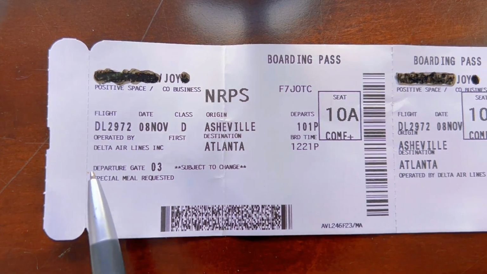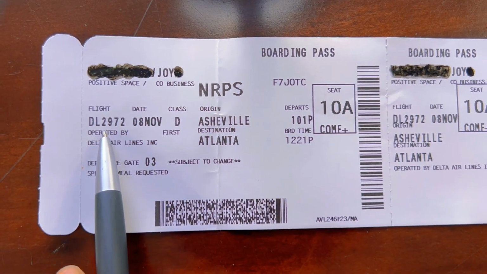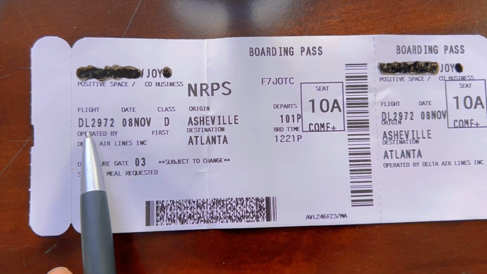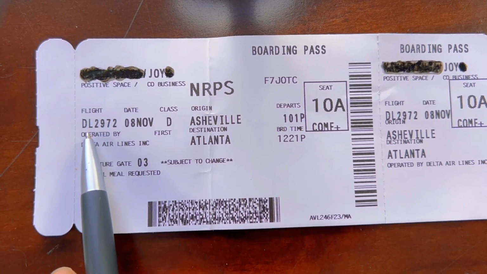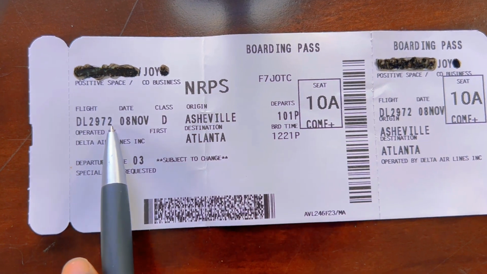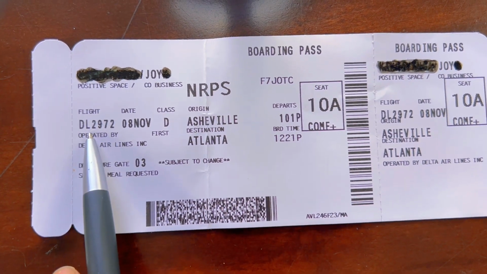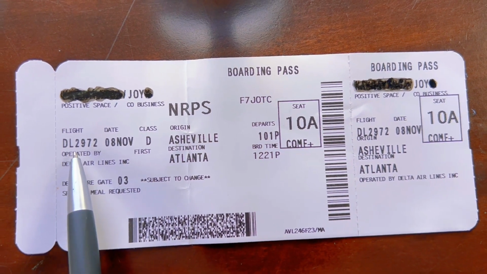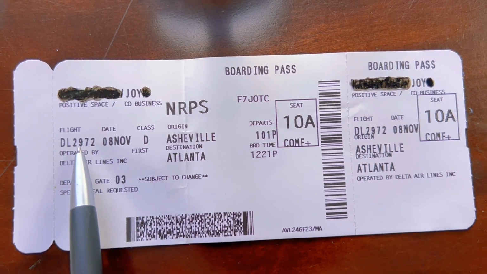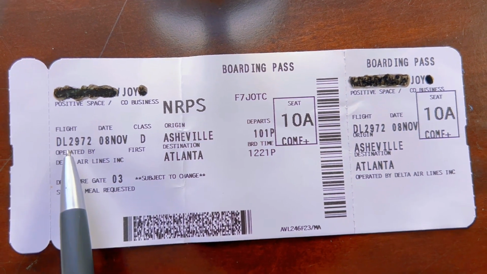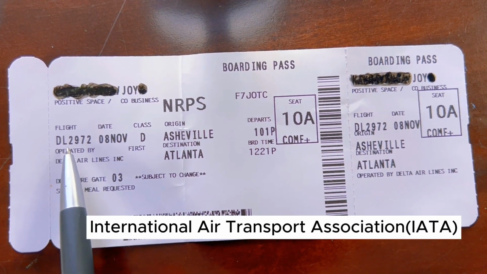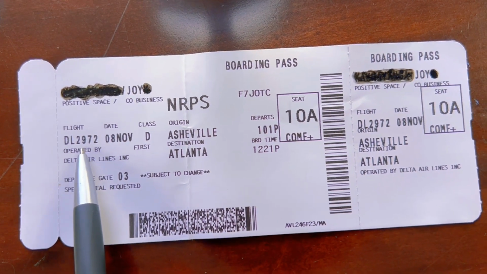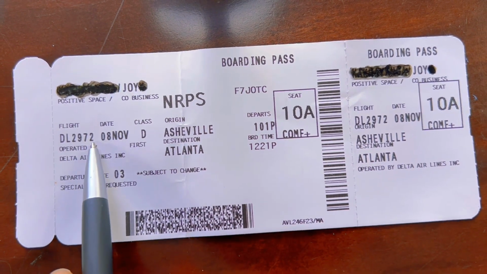Your flight number should be somewhere here. In this case, for a Delta boarding pass, this is their flight number. My flight number is DL2972. DL is just an international airline code that was awarded to Delta when they registered their airline with IATA, based in Canada. So my flight number is DL2972.